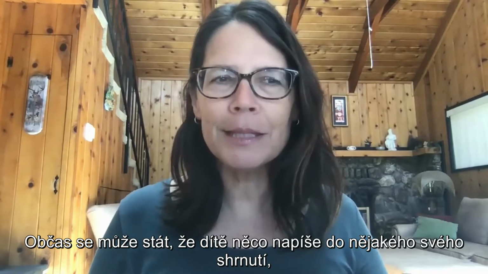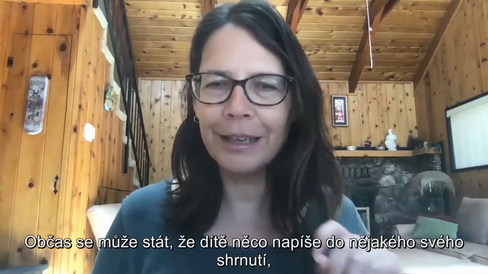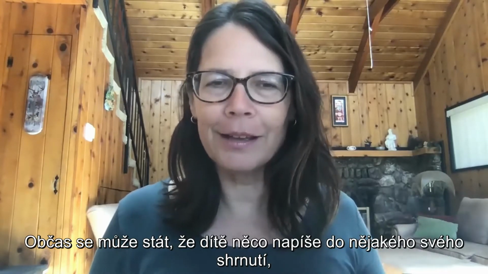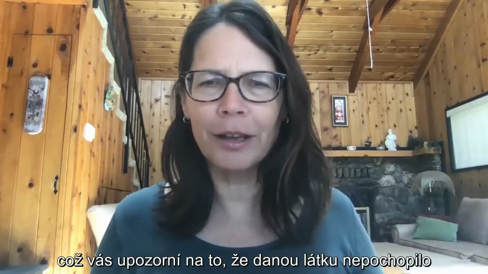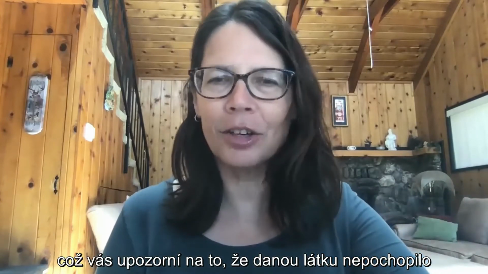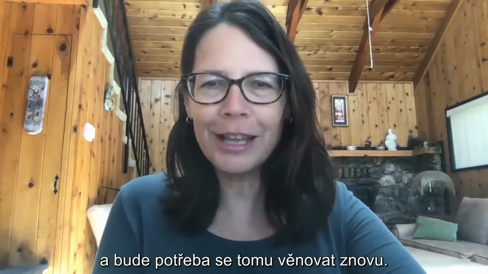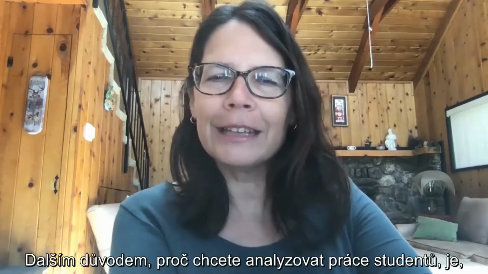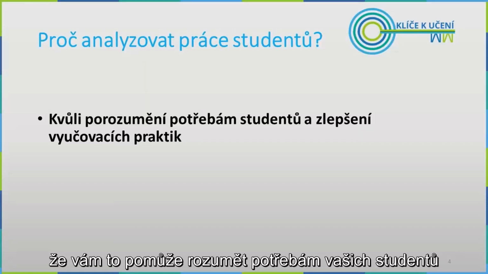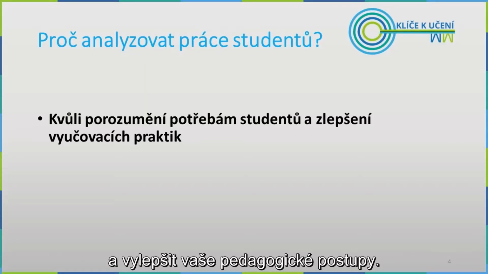Because sometimes a child will write something in a summary that makes you think, oh, they didn't quite understand that lesson or concept, so I want to go reteach that another time. Another reason to analyze student work is that it's going to help you understand student needs and refine your teaching practices.